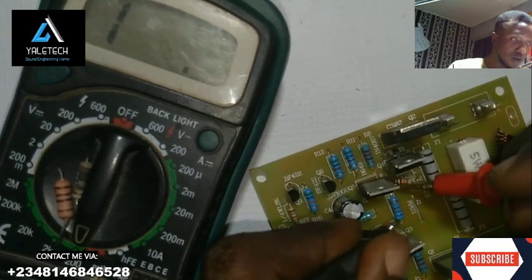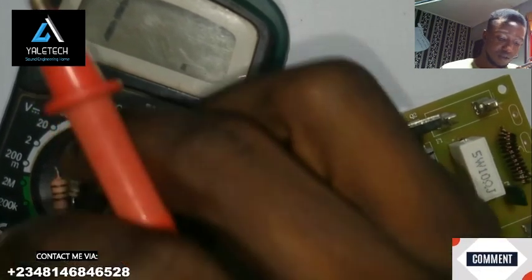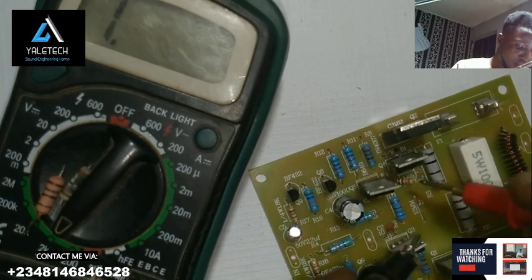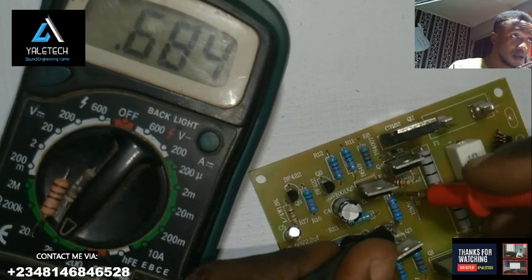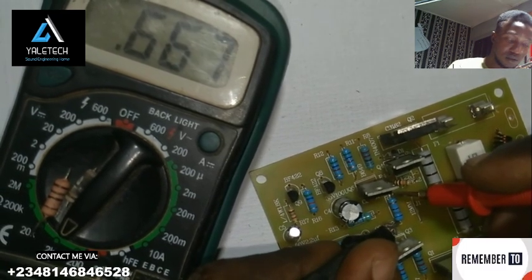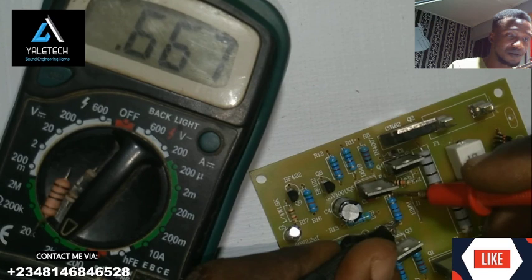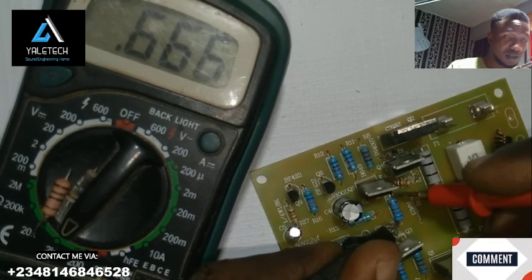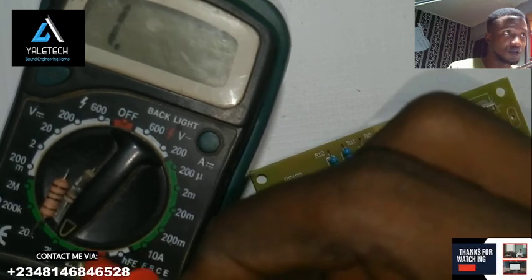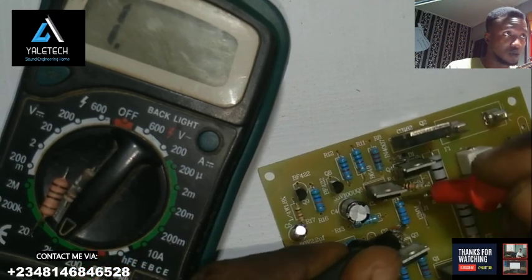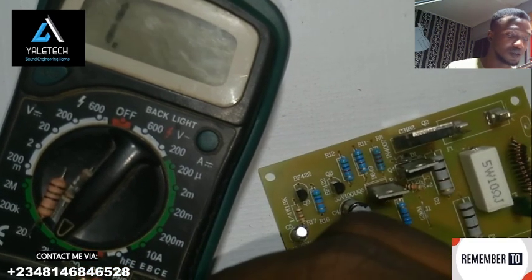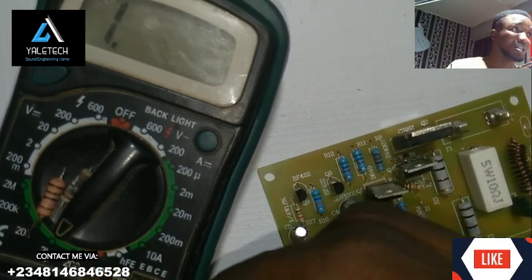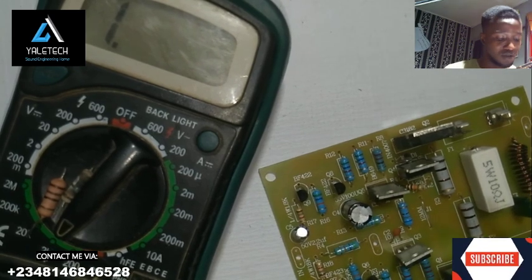Since we are still down, let's go to 2k back. Looking at this now, this should be 500 ohms, because this is 0.6 and this is the range of 2k. It's beyond the reading. The reason it's not reading at 200k is because it's beyond it.